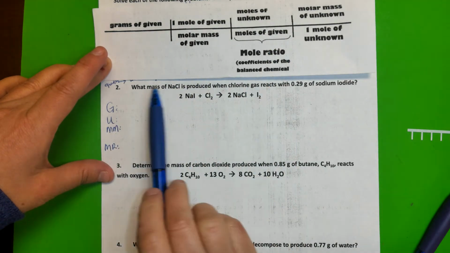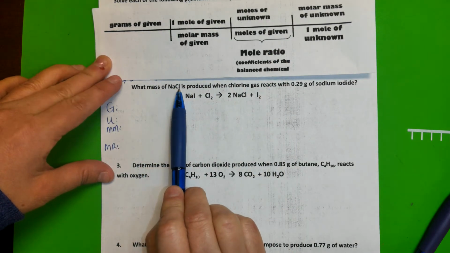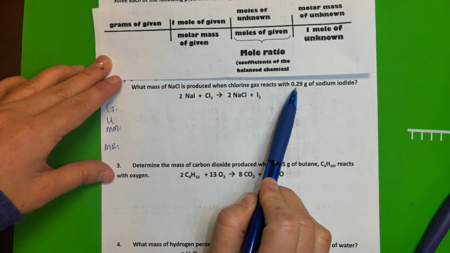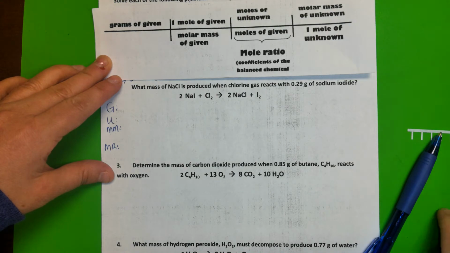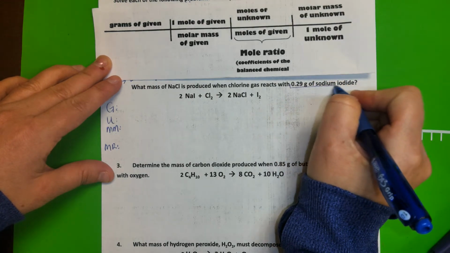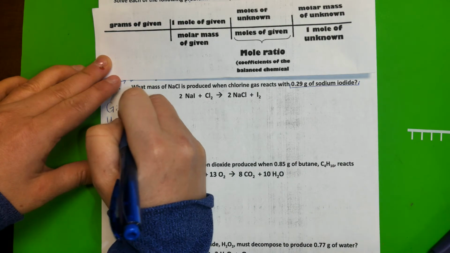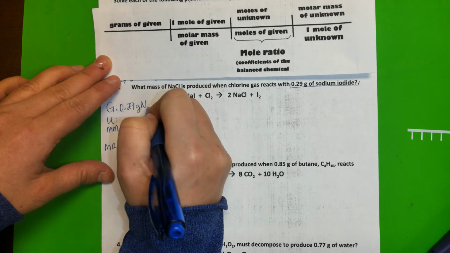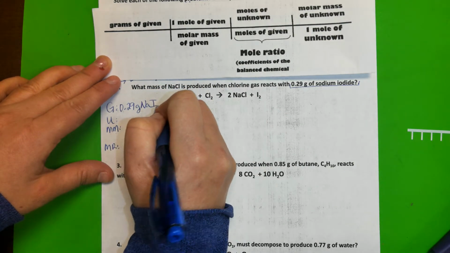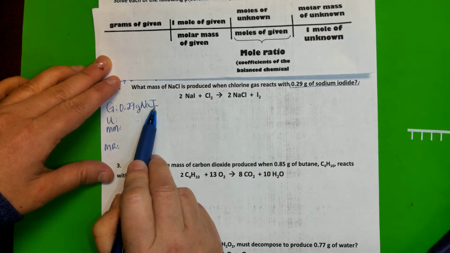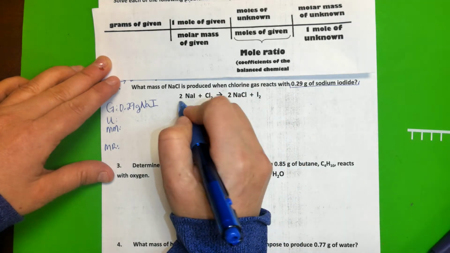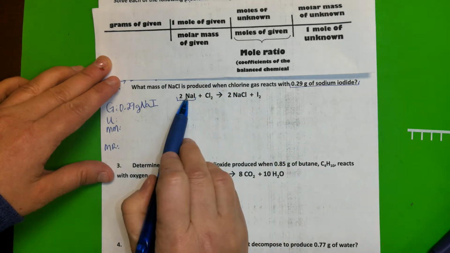If you read the problem, what mass of sodium chloride is produced when chlorine gas reacts with 0.29 grams of sodium iodide? So this is your given number: 0.29 grams of sodium iodide, that's Na and I. So where in here is sodium iodide? As you see, this is the only one that has NaI, so we're going to start in here. We're going to use that one.